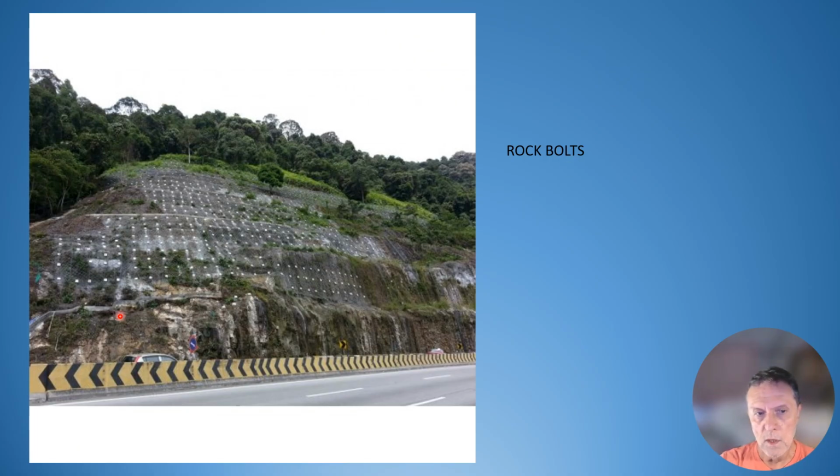So here you have one way to stabilize a rock slope that's full of fractures. You can put up many rock bolts. A rock bolt is emplaced by drilling borings into the face of the slope, from the face into the hill, and putting in steel bars, which are then cemented in. So you have a reinforcing grid of steel holding that slope back to prevent failure.